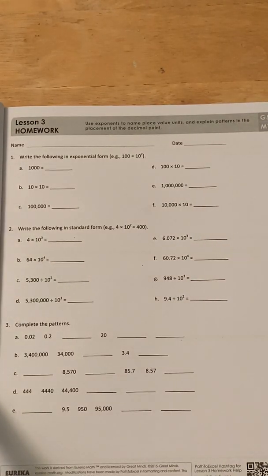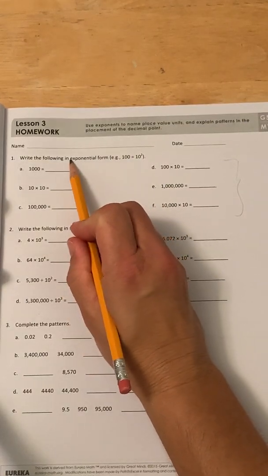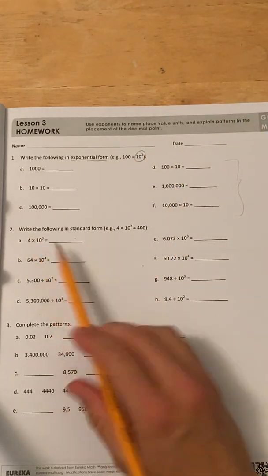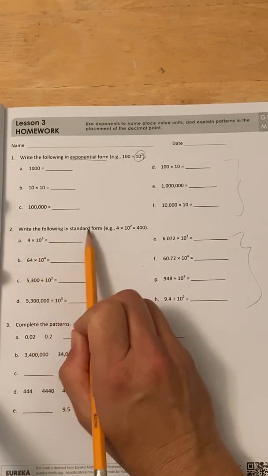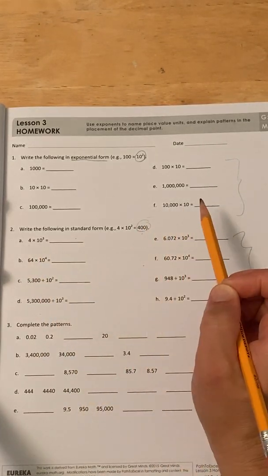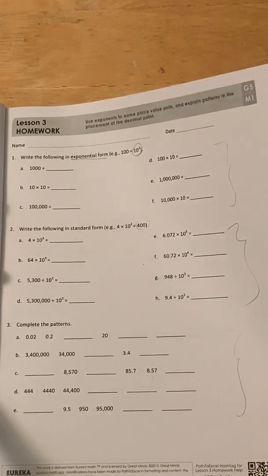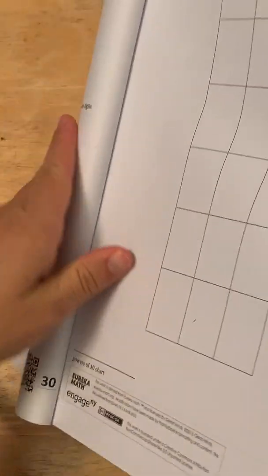And finally, we have arrived at your 2 homework pages, 29 and 30. So again, this first section, we are writing our numbers in exponential form. That means it has an exponent. In the second part, we're doing the opposite. We're writing it from exponential form into the standard form. It will look like this. Then we have the bottom section, which is patterns, just like you did on the other page, trying to figure out how is the decimal moving. And then on the back page, we have 3 word problems.